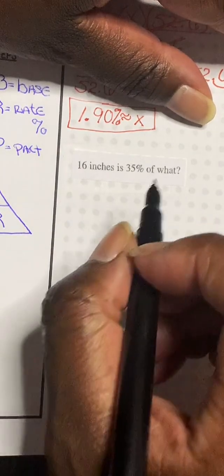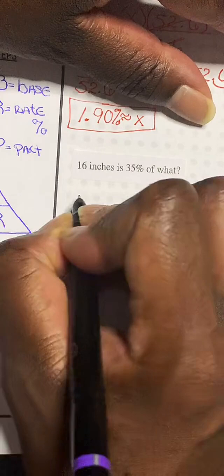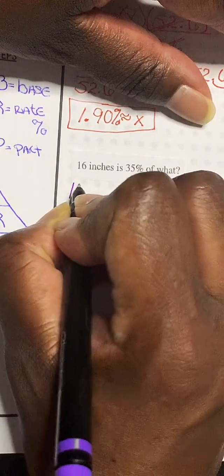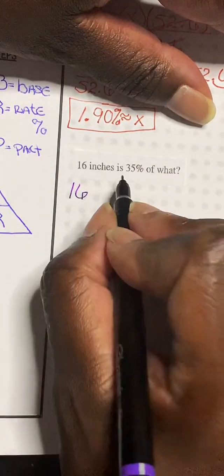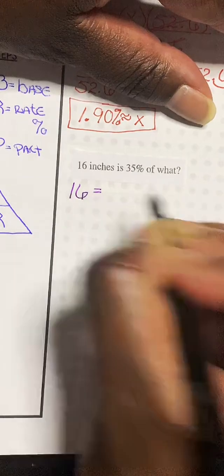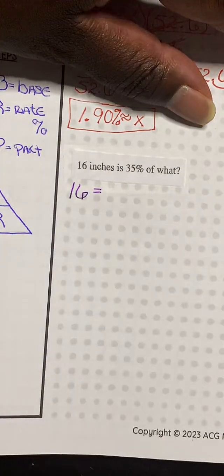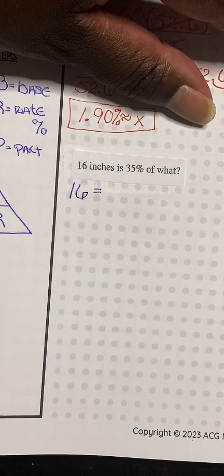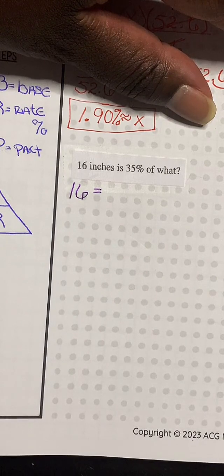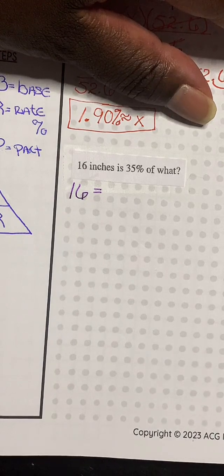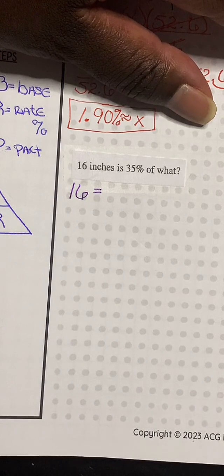All right, so here we go. So we have 16 inches. So that'll be my 16. That equals 35%. And I saw a couple of you guys put it up there. I want to give credit when credit is due. Danny had 35 out of 100. Hey, Marianne. With a 35 out of 100. Remember, we can have these as decimals.